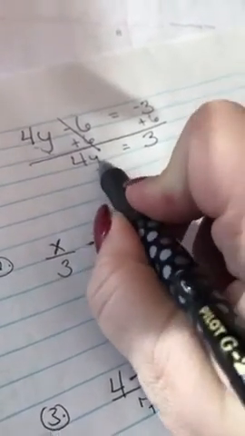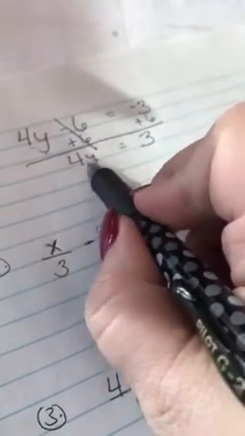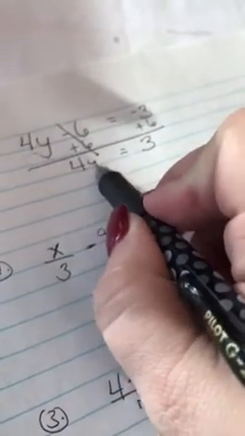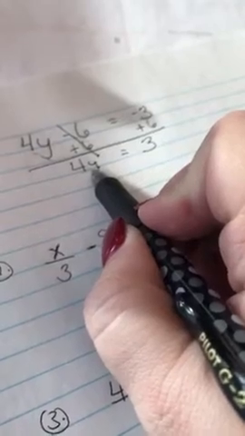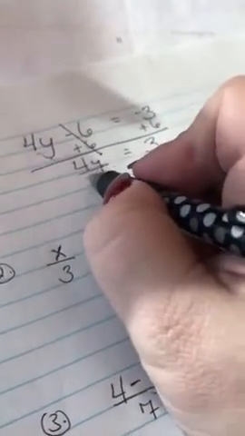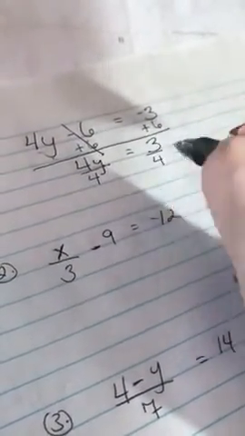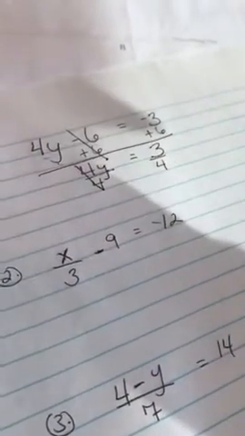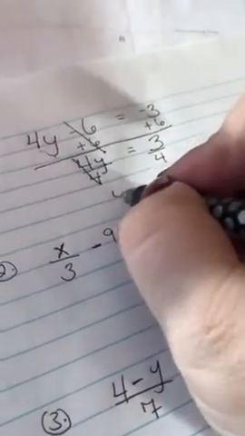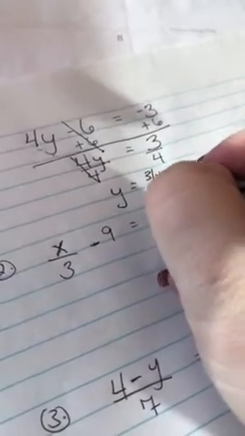Now I'm trying to get the variable by itself, so I look to see what operation this is. The 4 and the y, that's multiplication. So to undo multiplication, we're going to use division. I divide both sides by 4. The 4's cancel out because that equals 1. So now I have y equals 3/4.